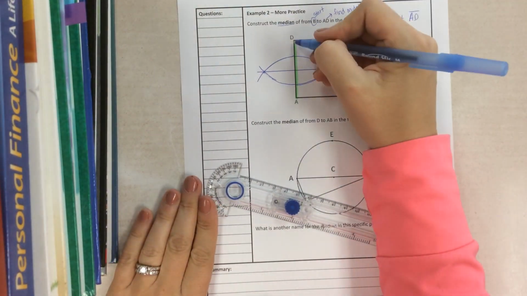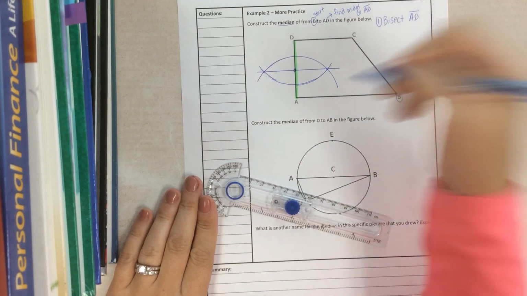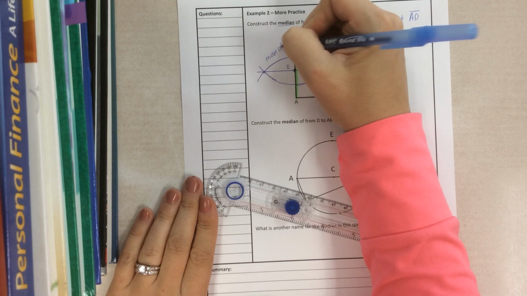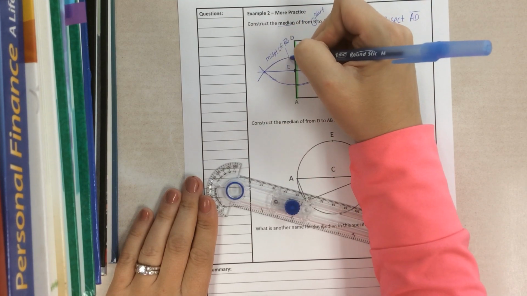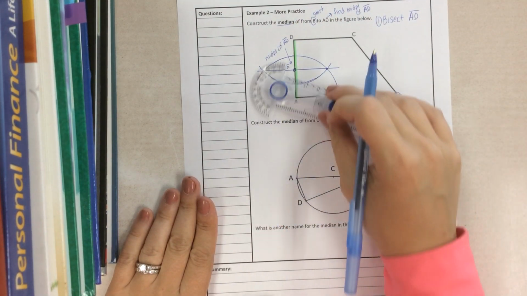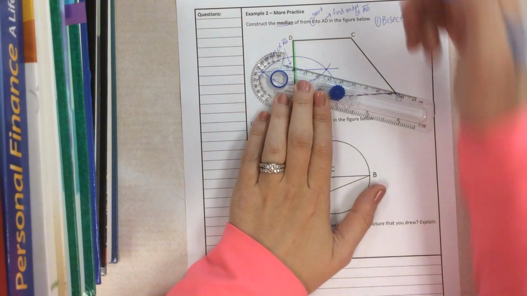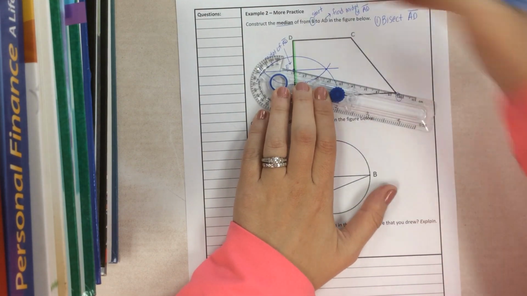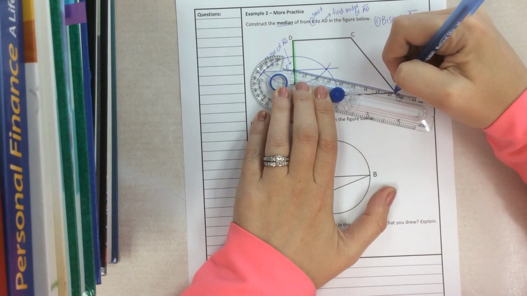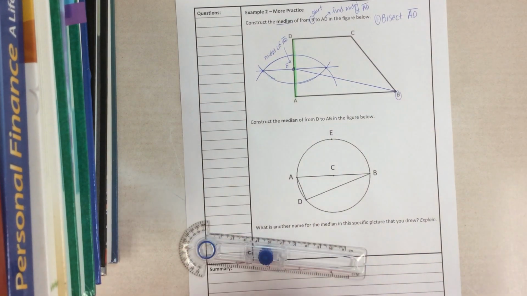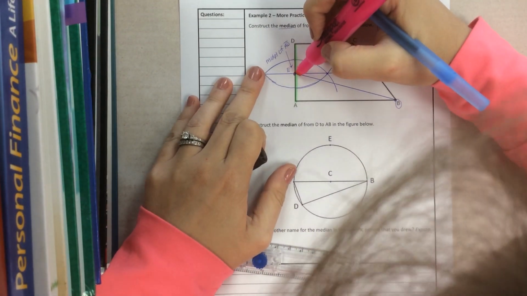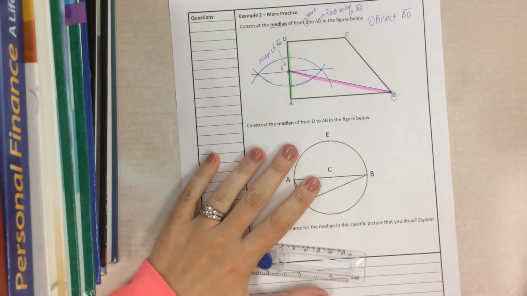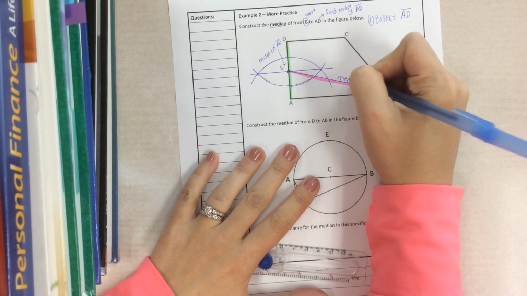Okay, so we've got our midpoint, we have to label. A, B, C, D. Let's call this point E. That's the midpoint of AD. Okay, and then our median is going to again be the line drawn from B to the midpoint of AD. So I'm going to go ahead, connect from E to B, and there is our actual median. So I'm going to highlight that in pink. Okay, so this is our median.